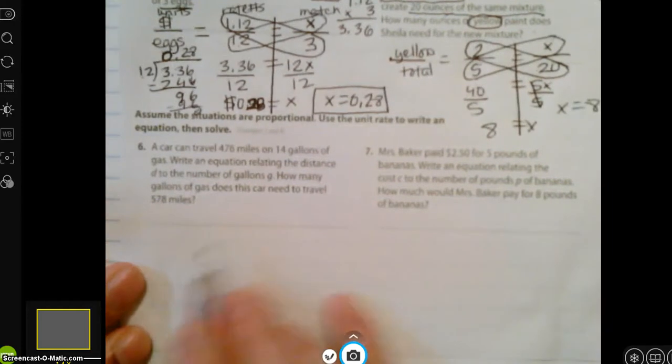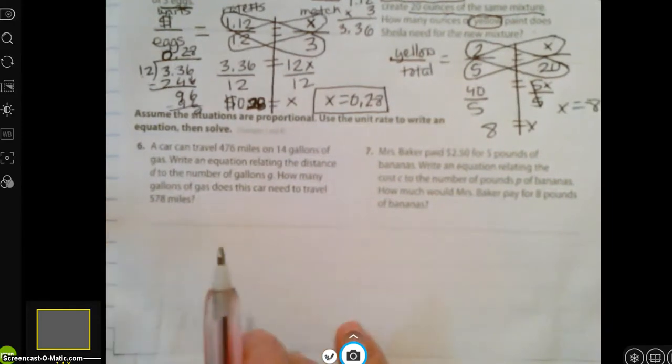So quickly, I'm going to set up another proportion for you. I'm not even as concerned about the solve on this as I am the setup, okay? I kind of want to come back and talk about equations with this, but right now let's just get through this problem. Assume the situations are proportional. Again, they need to give you information to let you know it is, and I think they do. Use the unit rate to write the equation here. Not going to do that right now. That may be something I do later, okay?